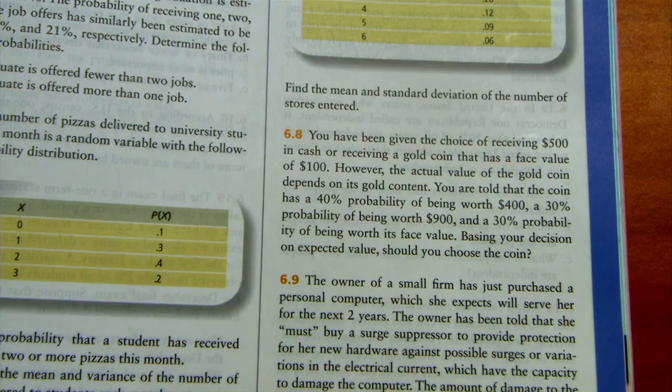I want to know the expected value of this gold coin. I'm going to multiply all these: 100 times 30% plus 400 times 40% plus 900 times 30%. This gives me 30 plus 160 plus 270. That gives me $460. So if you have the choice of $500 or taking this gold coin, which you're not sure what it's worth, if you're using the expected value criterion, what would you do?